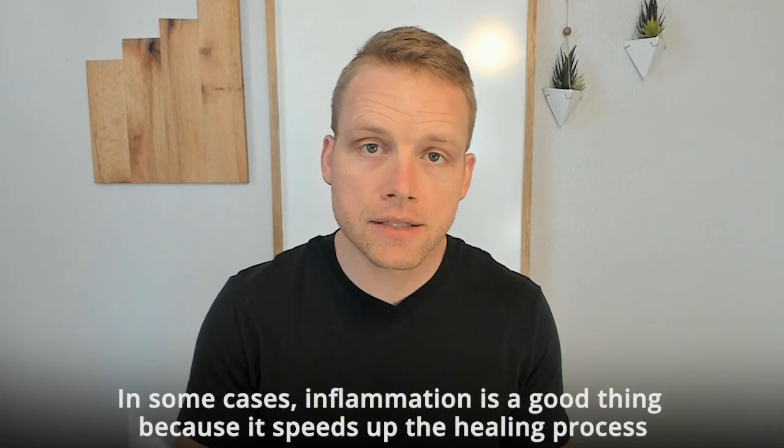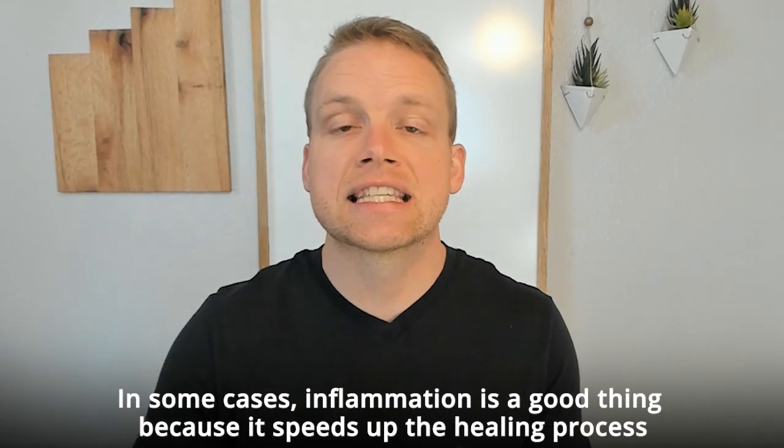With inflammation, what it is, is an immune system response to something that should not be there, like undigested food, bacteria, or viruses. The inflammation is going to start bringing the white blood cells to the affected area, in this case, your gut. So you're going to have an increase in immune response in your gut, and it's also going to bring with it water to help flush out the toxins. In some cases, inflammation is a good thing because it speeds up the healing process. But it becomes a bad thing when that inflammation has been there for a long, long time: months, years, and sometimes even decades.